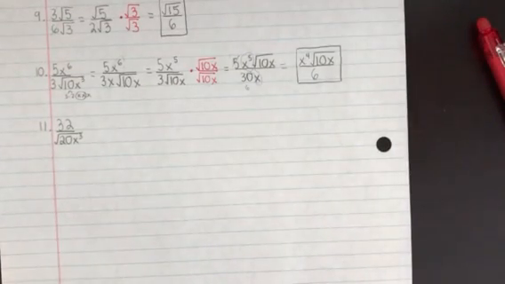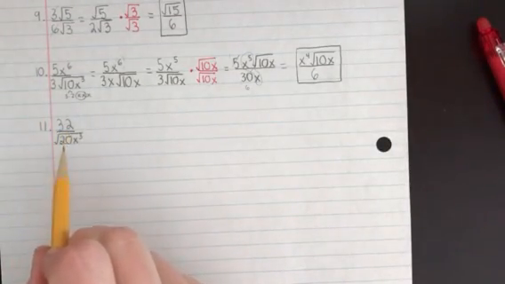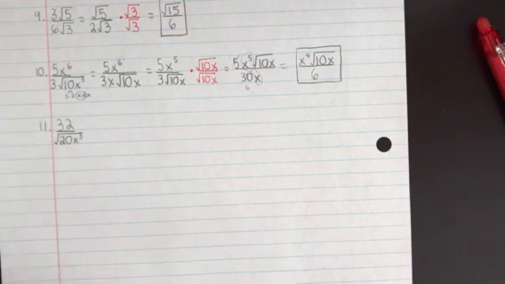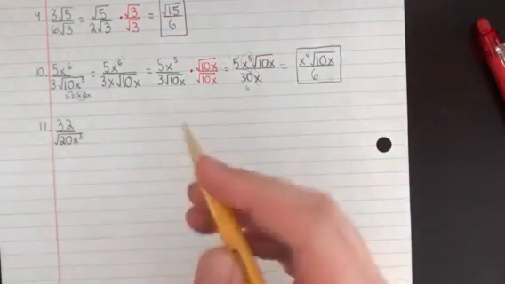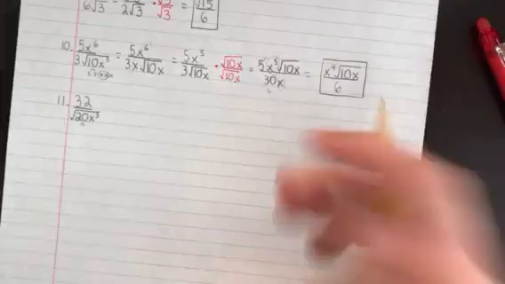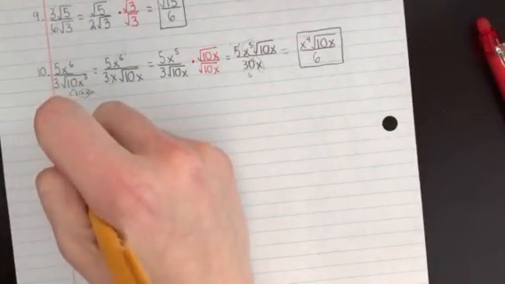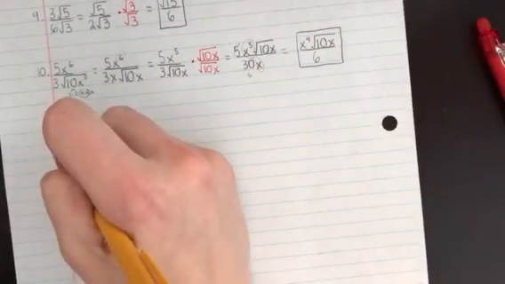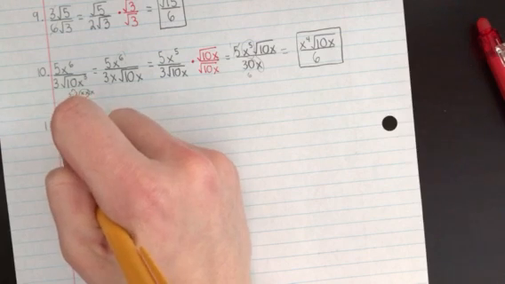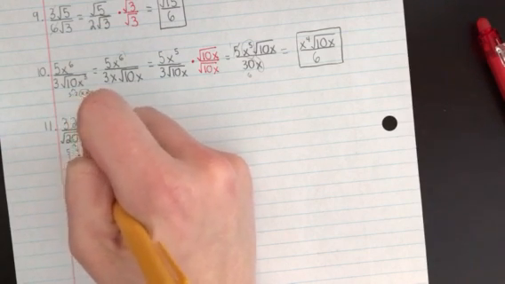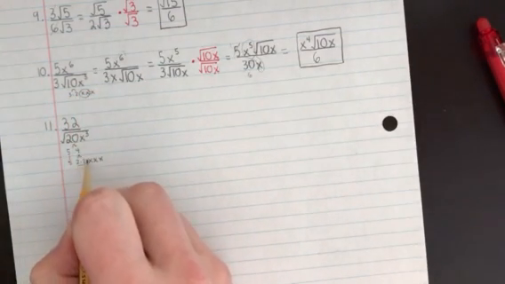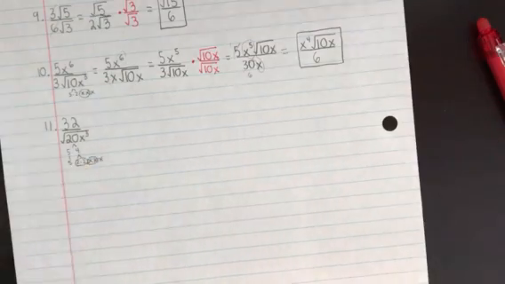All right, number 11. So number 11, 32 over square root of 20x to the 3rd. Definitely I look at this denominator and I say, this can be broken up. Let's make it easier on ourselves. So 20 is 5 and 4. Drag down the 5. 4 is 2 and 2, and I have 3 x's. So I want to circle my set of 2's, circle my set of x's.